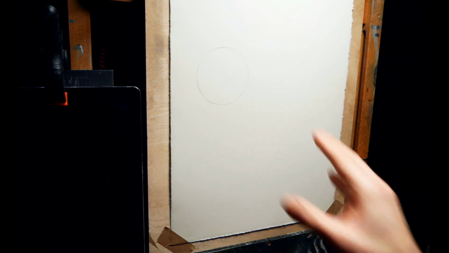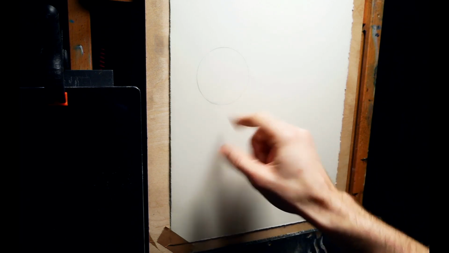So we'll be looking at how you place shadows onto a drawing. You find shapes within a drawing, place shadows, develop those shadows, and then add halftones. And once you've added your halftones, that's when you start to create a sense of 3D form. So that's why we're starting with a really simple shape, this circle that I've got drawn on my page.